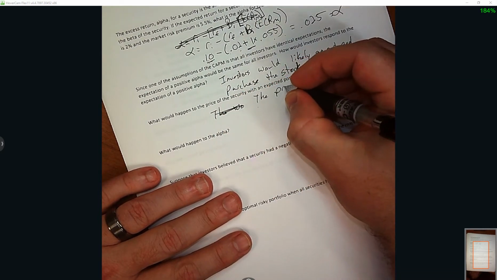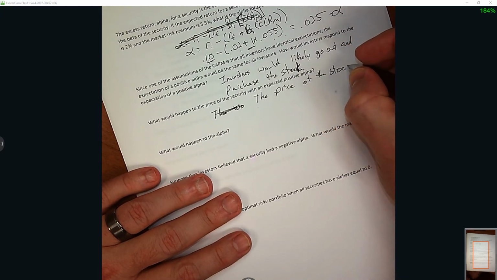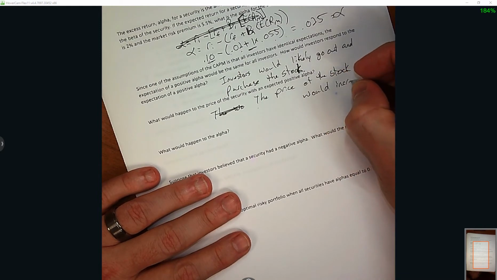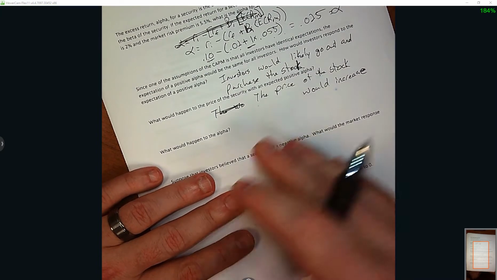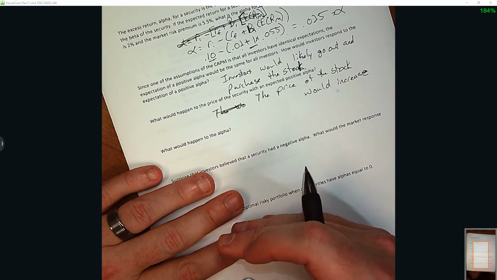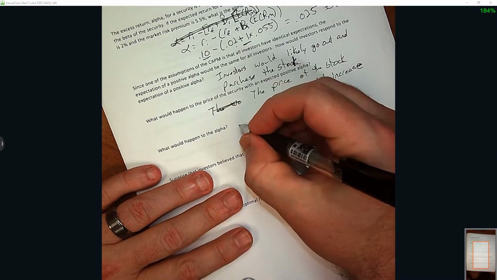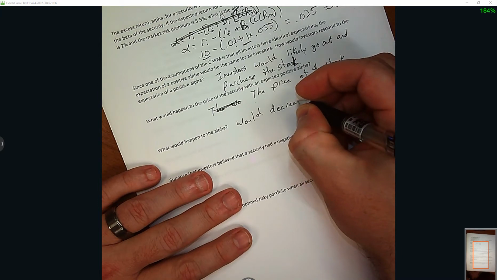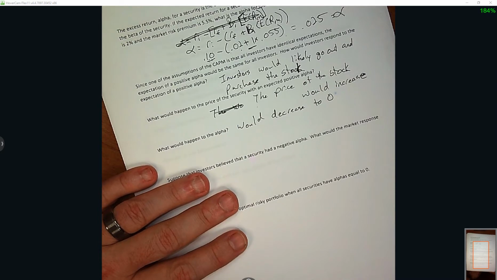The price of the stock would increase. So what would happen to the alpha? The alpha would go away. As the price of the stock goes up, the alpha goes down because the expected return goes down because you're paying more for that asset. So the alpha would decrease to 0. And we see this happen all the time in the market.